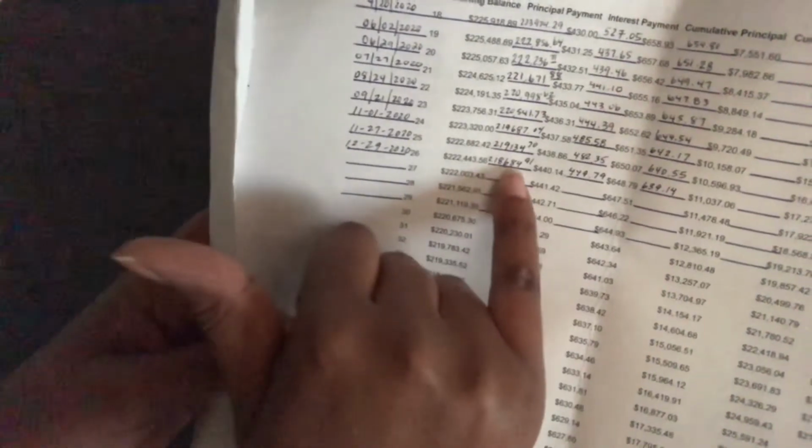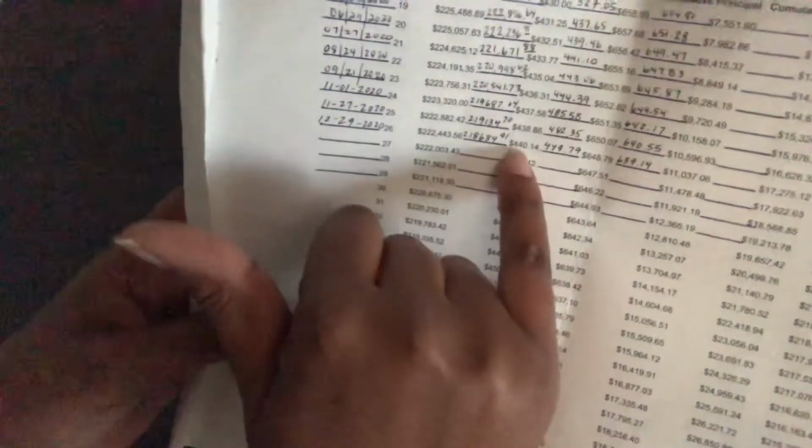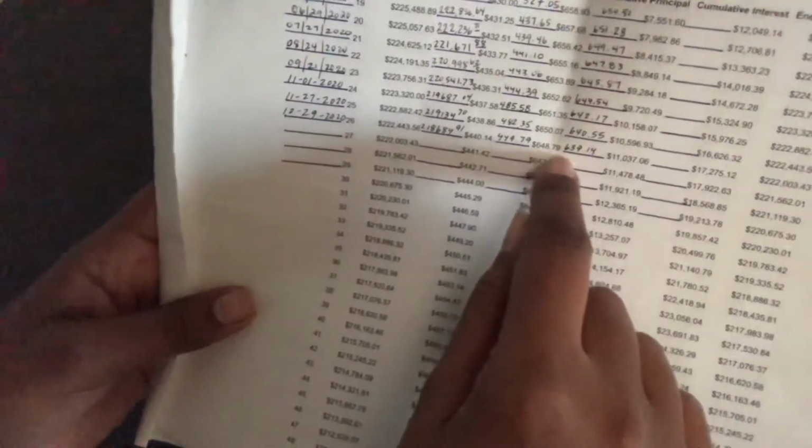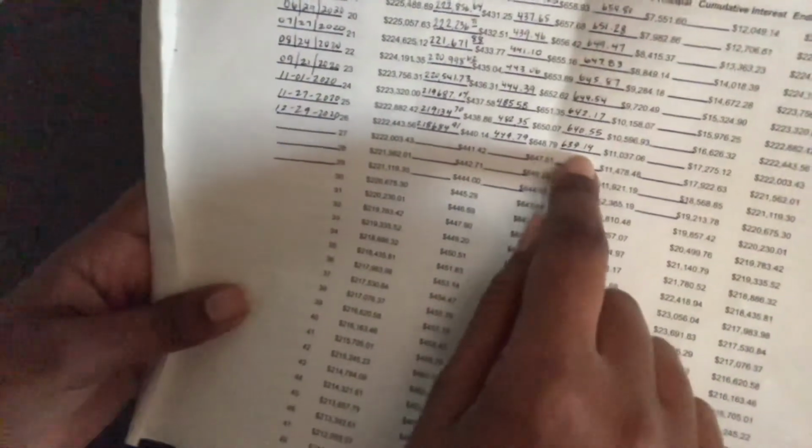But instead, look at that, because I was paying a little bit more, it's down to $218,684.91. So the principal, instead of getting the $440.14, got $449.79. And instead of the interest getting $648.79, they got about $9 less, which is $639.14.